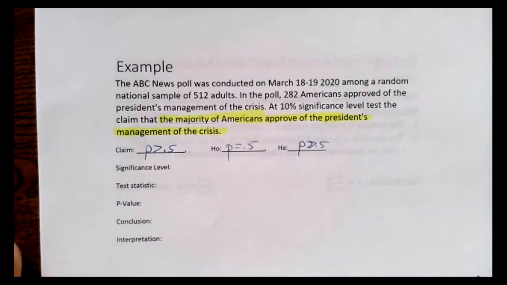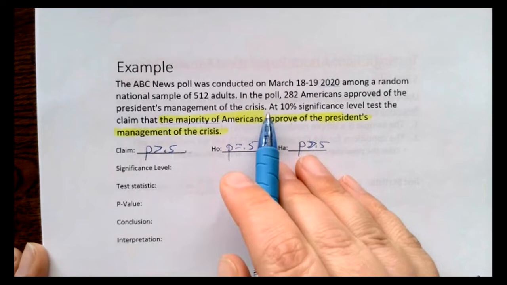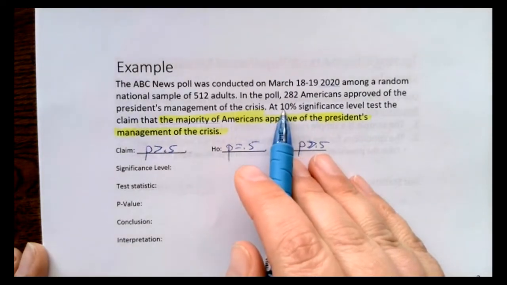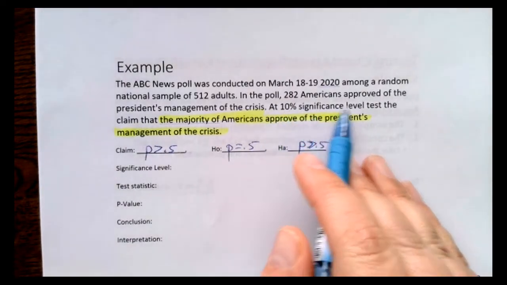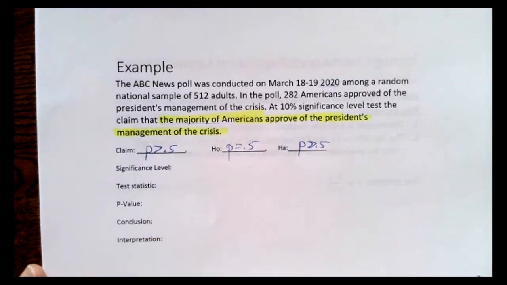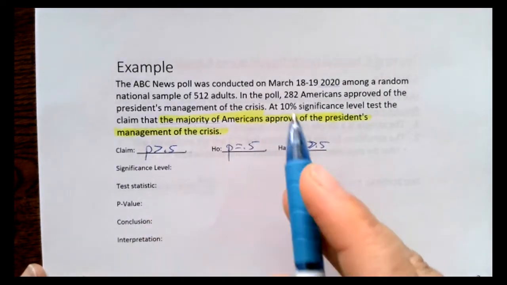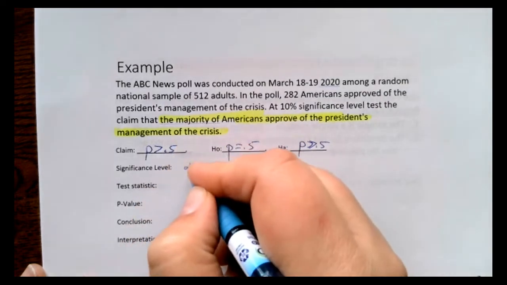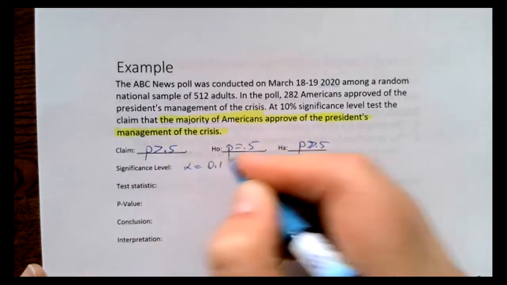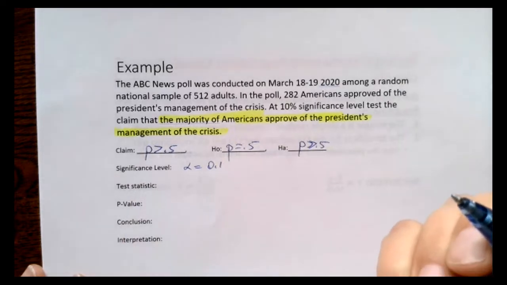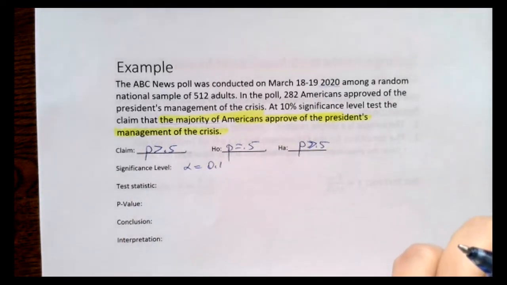Now, what's the significance level? Well, it says at 10% significance level, test the claim. Okay, so significance level is 10%, and this means that alpha is 0.1. Also, at this point, let's figure out whether we're looking at a left tail test, right tail test, or two tail test.